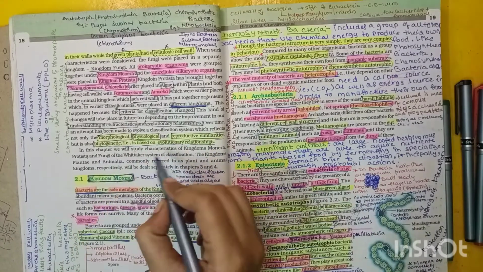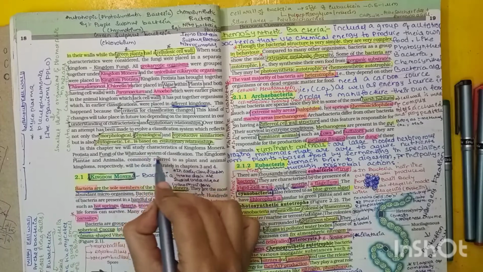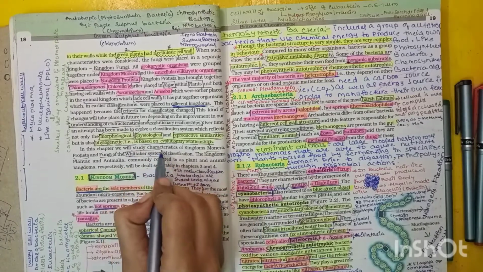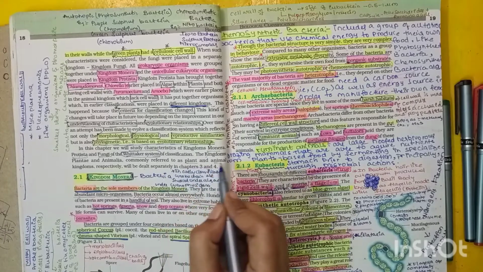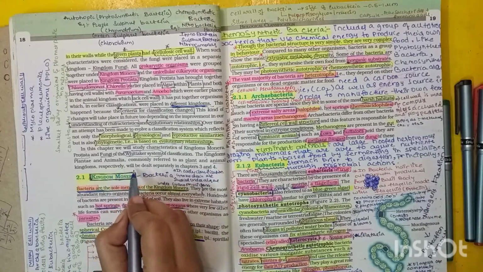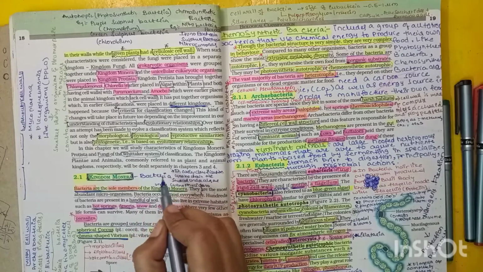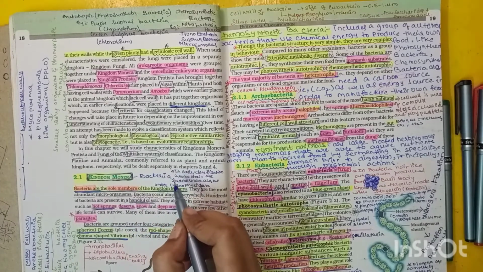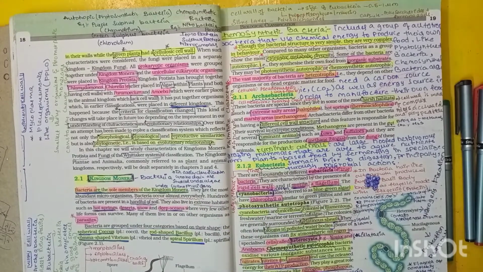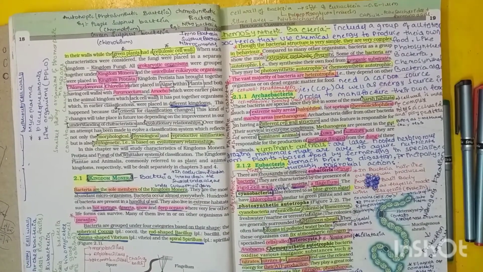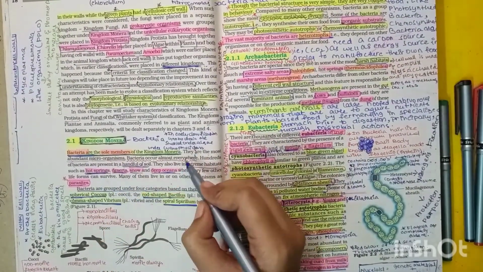In this chapter, we will study characteristics of kingdom Monera, Protista, fungi of Whittaker classification. We will be dealing with Whittaker's classification. The kingdom Plantae and Animalia are commonly referred to as plants and animals, which we know. So we will deal with them separately in the plant and animal kingdoms in the third and fourth chapter. Okay, now let's jump into the kingdom Monera. Kingdom Monera: bacteria are the sole members of kingdom Monera.